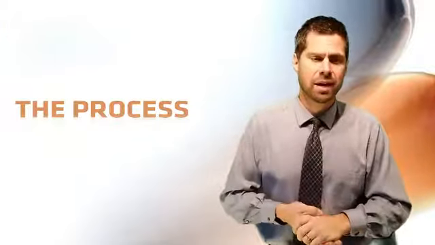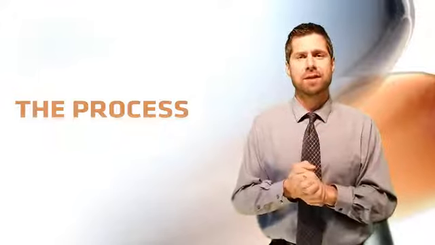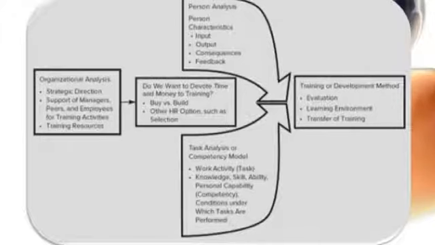Now, let's talk about the process of how we go about doing this. Once we've developed what the needs are, we need to figure out what process we're going to use. What you're seeing on your screen now is the process by which we go about our training.